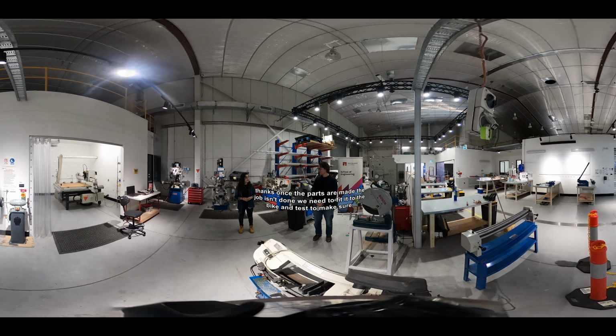Thanks. Once the part's made, the job isn't done. We need to fit it to the bike and test to make sure that the solution has solved the problem. But does it work? The team has put a lot of effort in to get to this stage. And the last step in our engineering process is testing. Mike, can you take us through some of the tests the team has done?